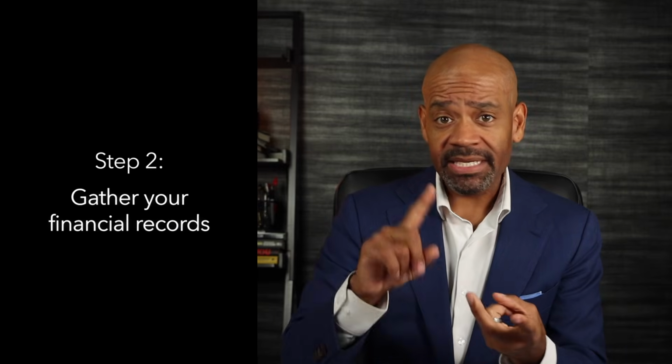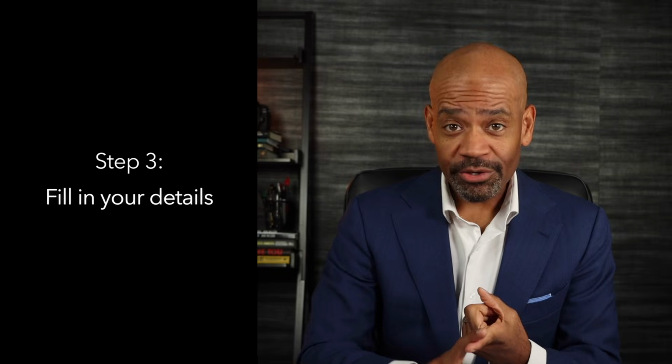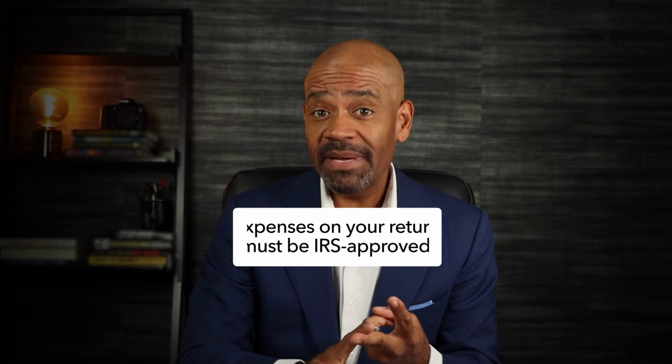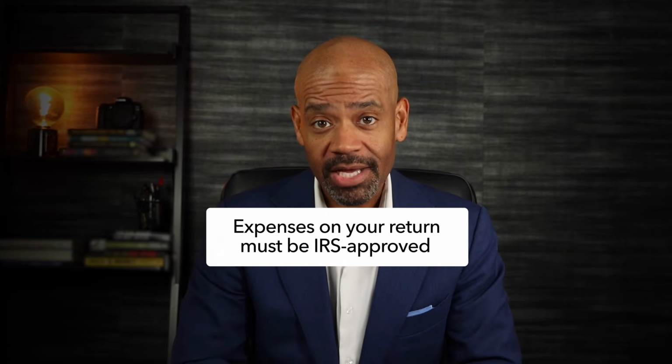Step 2, gather your records. Pull together your income statements, expense reports, payroll summaries, and receipts. Having everything organized saves hours later. Step 3, fill in your details. Enter your total income, list your deductible expenses, and calculate your net profit or loss.